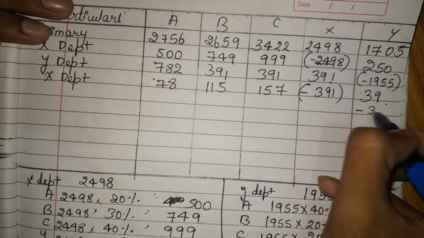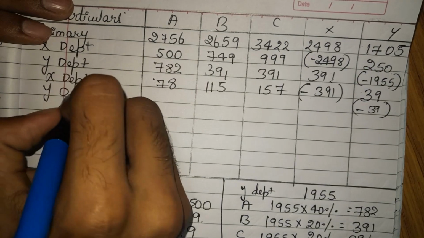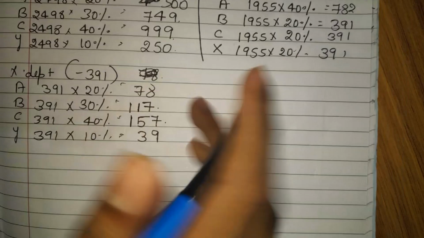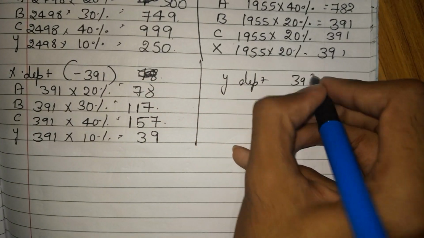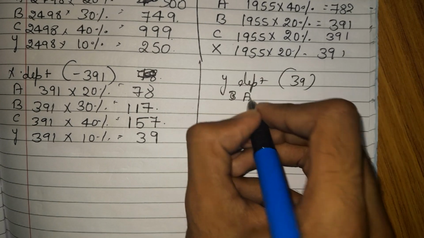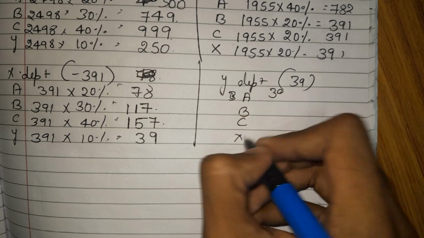Now again this Y department expenses we have to distribute among other departments. So Y department 39 rupees. So the A department, B department and C department we will be distributing, even X department also.